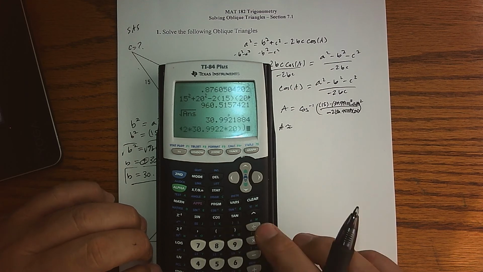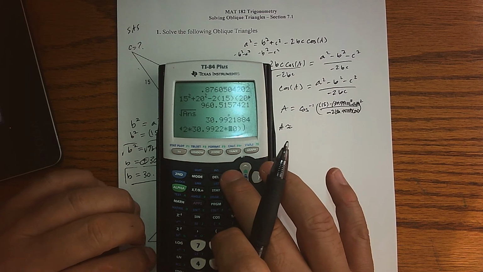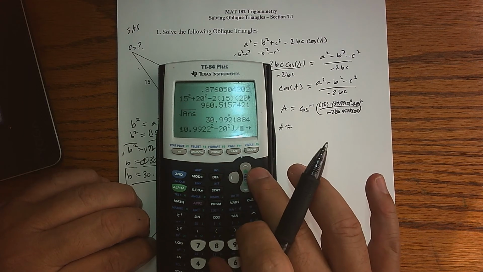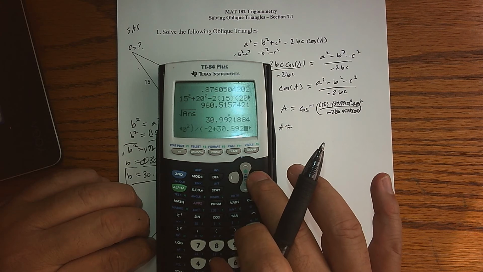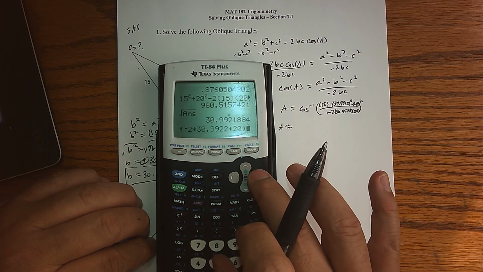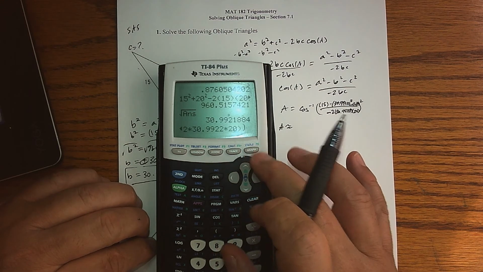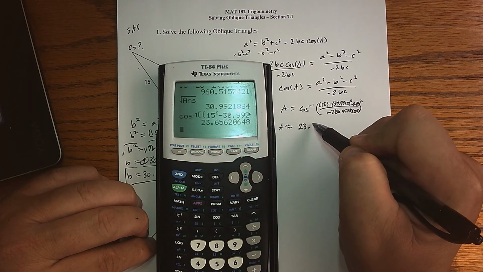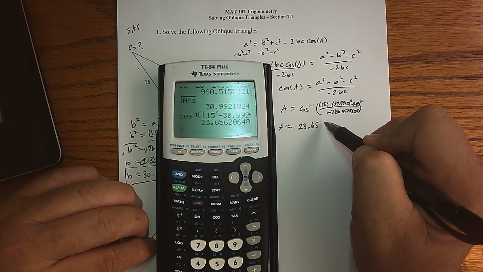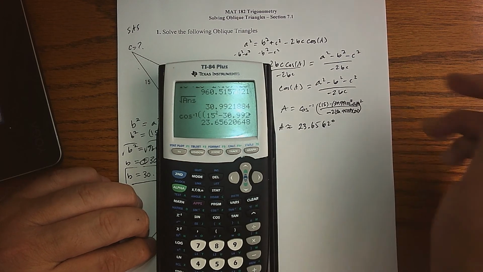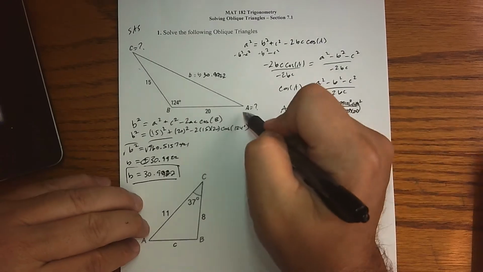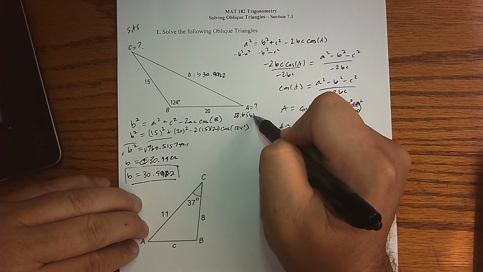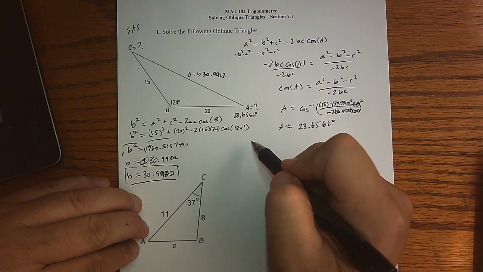Close my parentheses off, and let me check my parentheses. Actually, I think I have one too many. Or actually, no, I have enough, because that's for the inverse cosine. So pressing enter, it looks like we get 23.6562 degrees. So we have the angle A. So this is 23.6562 degrees.